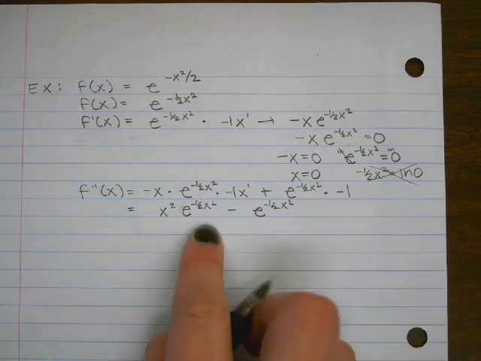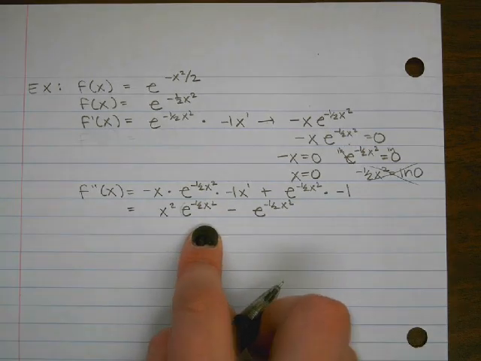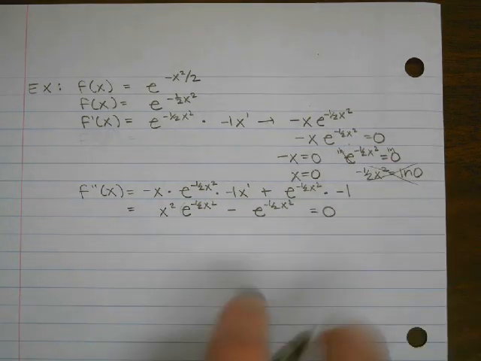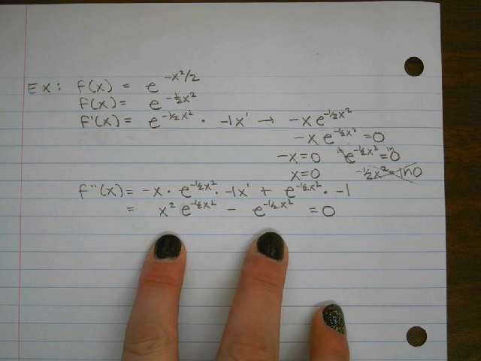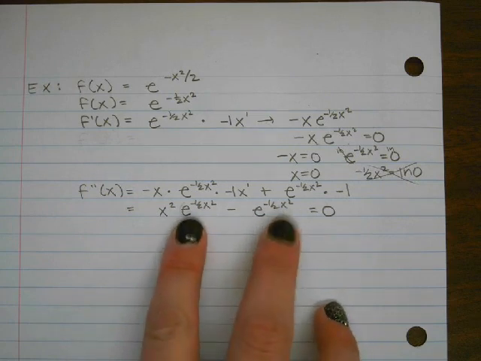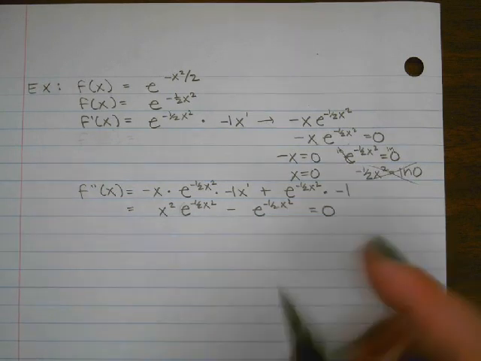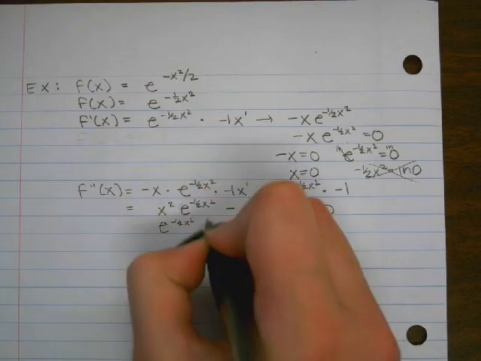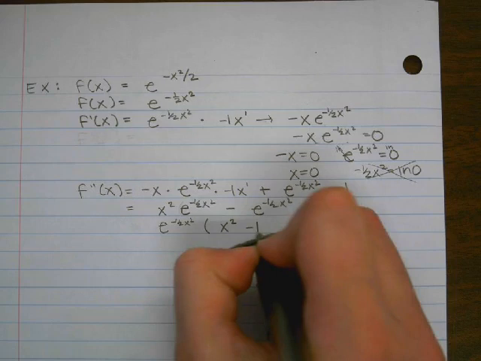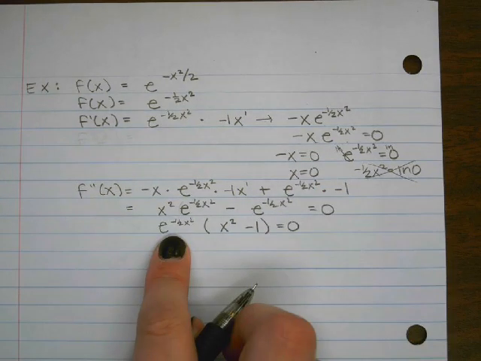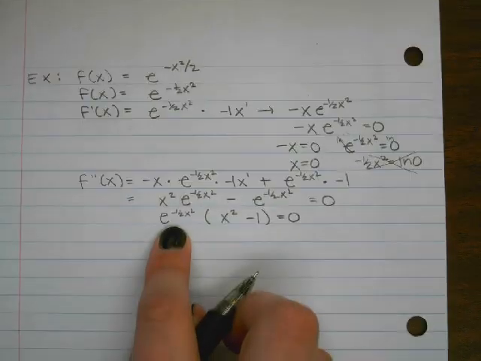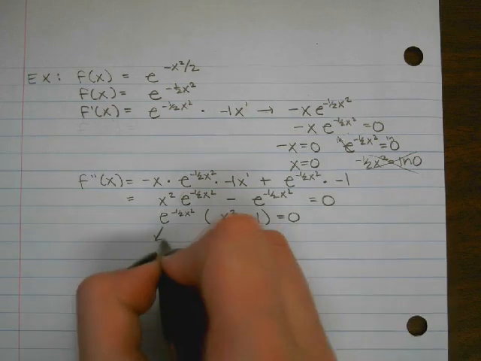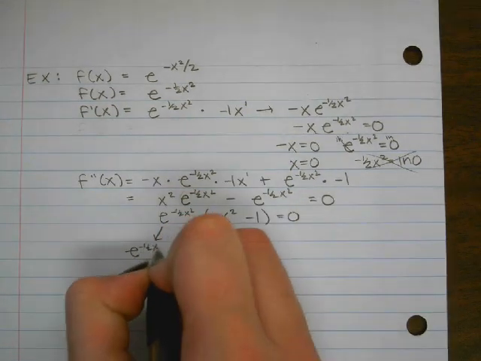And I know that I'm going to be taking this second derivative and I'm going to set it equal to 0. So I'm going to go ahead and factor this to solve it. And what you'll notice is that you have a GCF of that e right there. It's in both terms. So e to the negative 1/2 x squared times x squared minus 1. And I already know that I can't solve this because we just tried, but I'm going to go ahead and set it equal to 0 and try to solve it anyway.